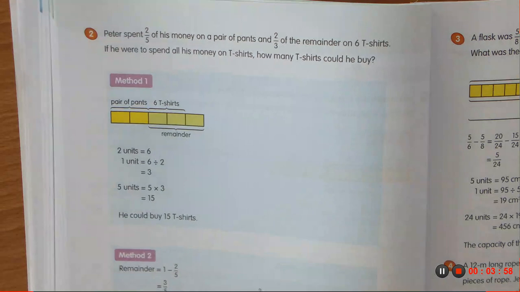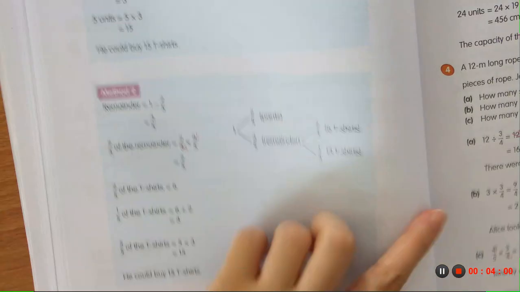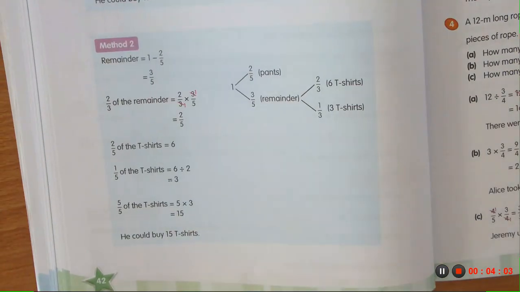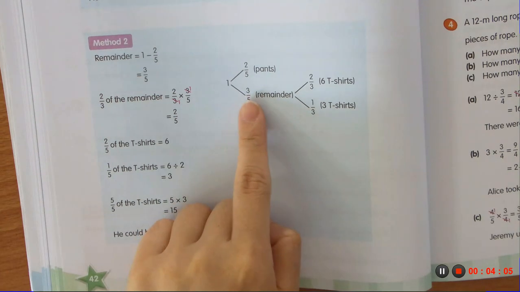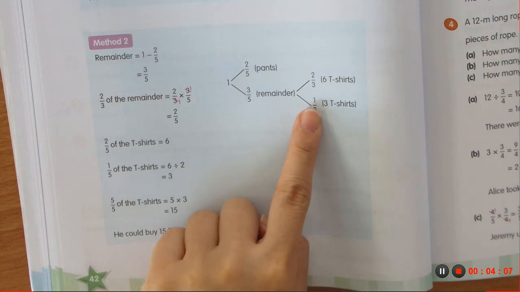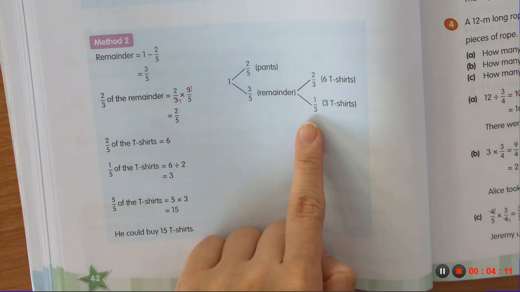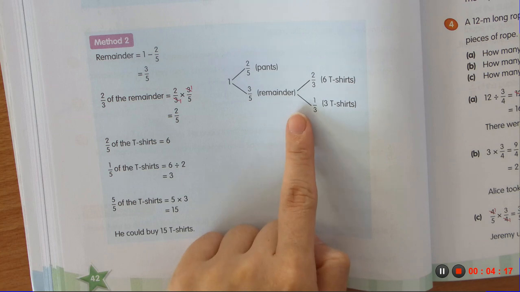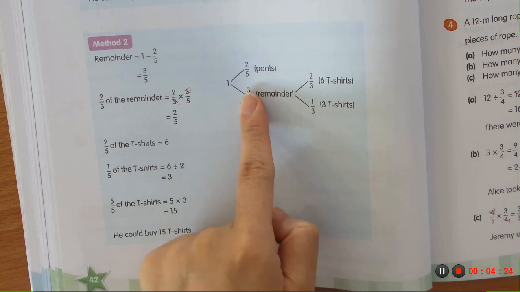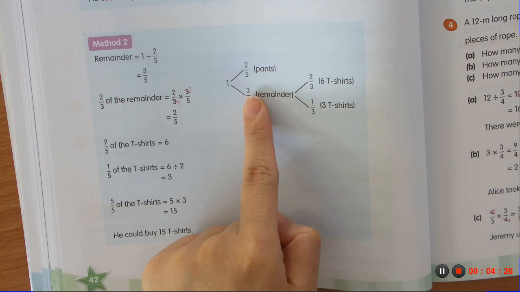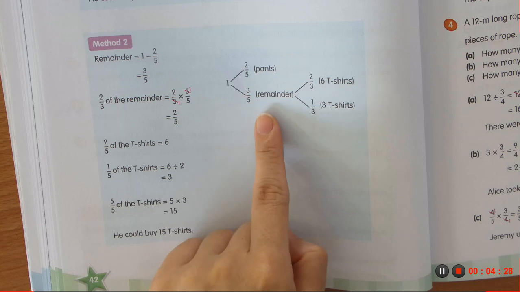The other method at the bottom here shows you a mind map method. I call this the mind map method. It's like a split method. This one actually, we did both methods before, last year when we were in Primary 5, when we did fraction of the remainder. But many of us struggle with fraction of remainder, so I think a lot of us have trouble remembering and recalling this entirely. But it's something that is a certainty at Primary 6.